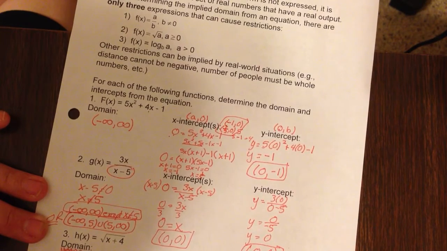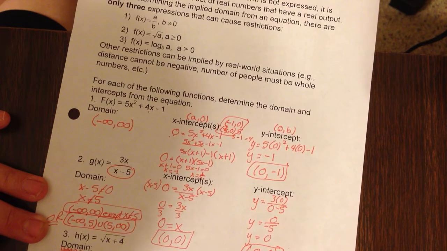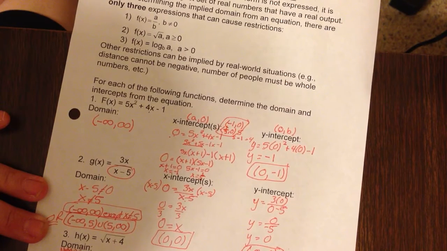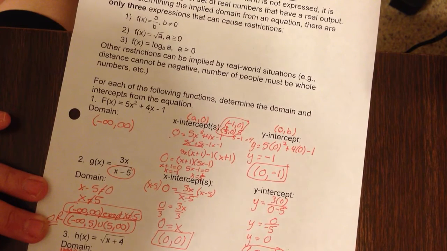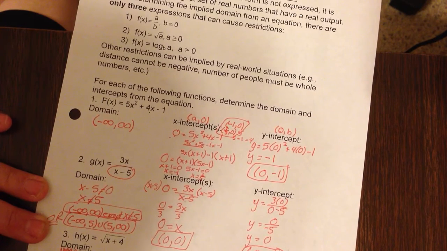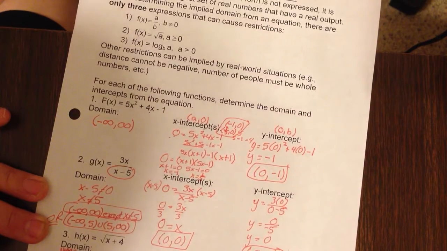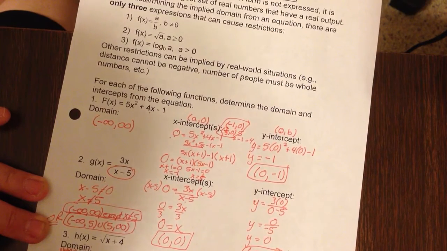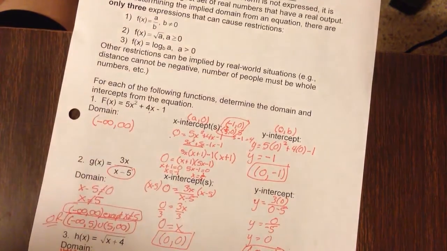For the y-intercept, we're going to replace h of x with y, and we're going to replace x with 0. So 0 plus 4 is 4, and the square root of 4 is 2. So our coordinate is 0, 2. And those are my 3 answers.